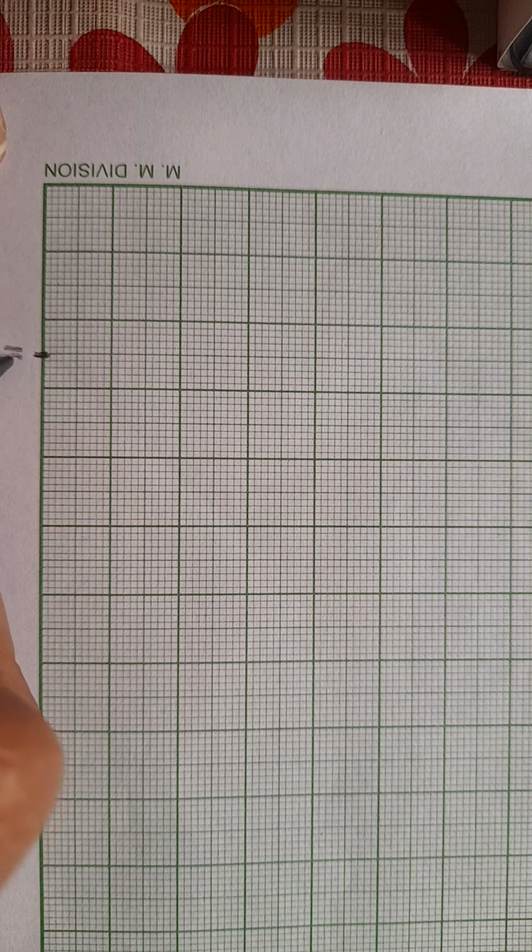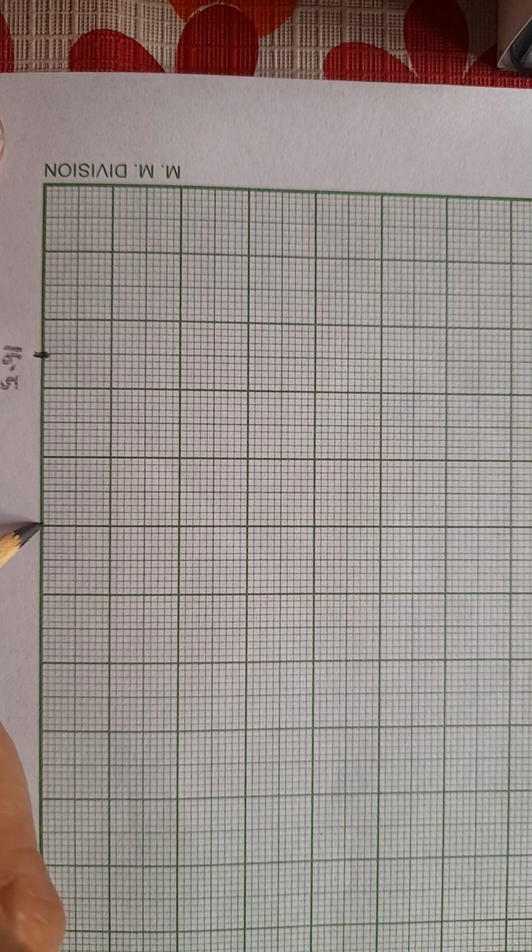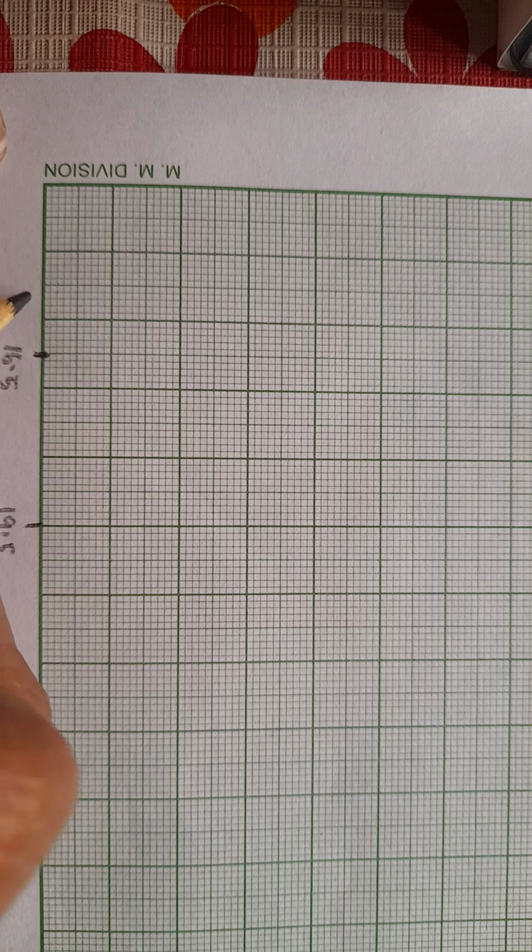This is 16.5. Now next I will take 25 more. It is 19.5. But what you have to remember is half of 25 is 12.5. 10, 11, 12.